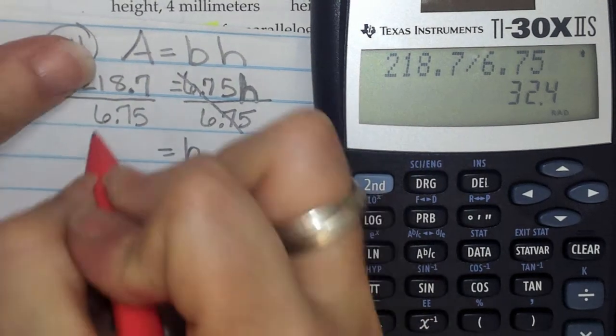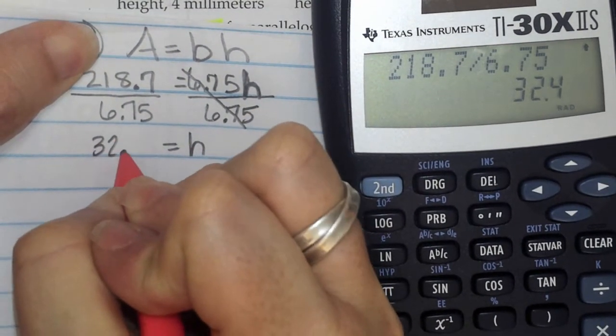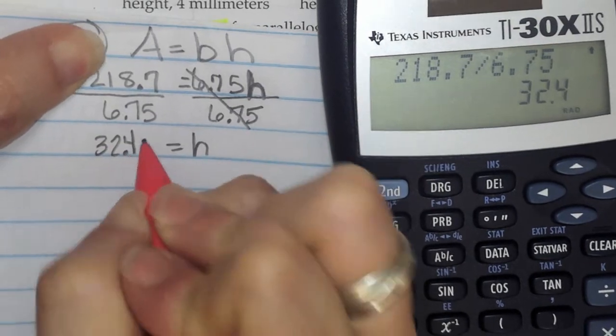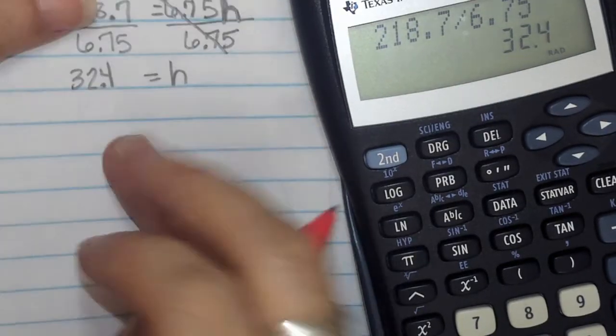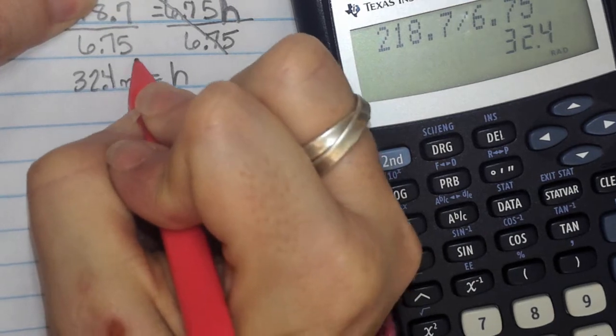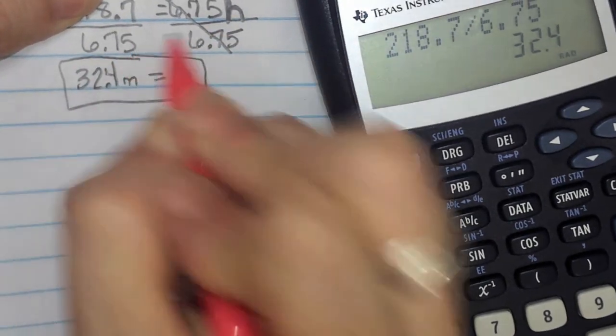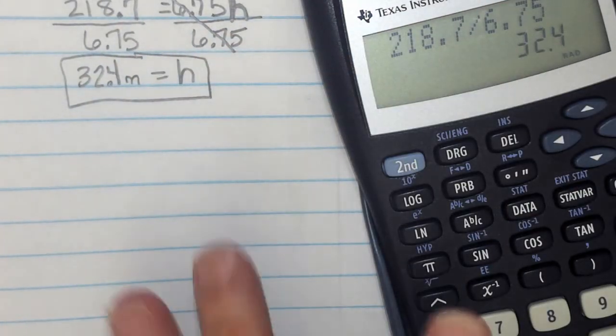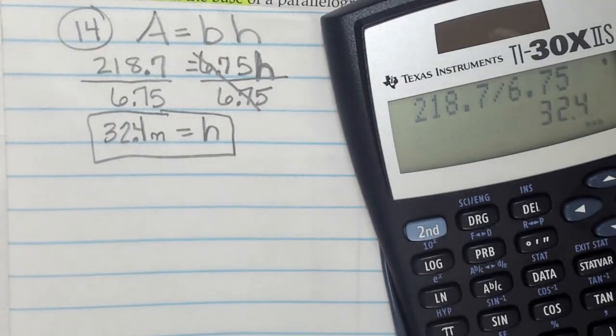So 32.4 meters. And it's not squared because it's not an area. It is just a boring height. If you think about your height, when they say I'm 5'4", do they say squared?